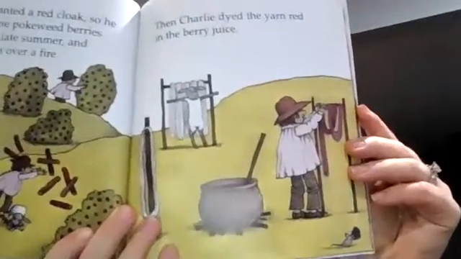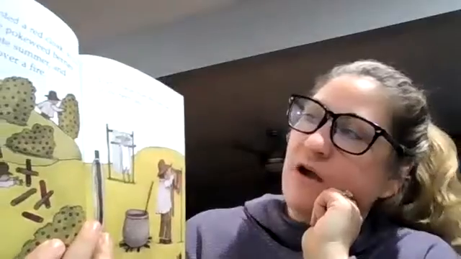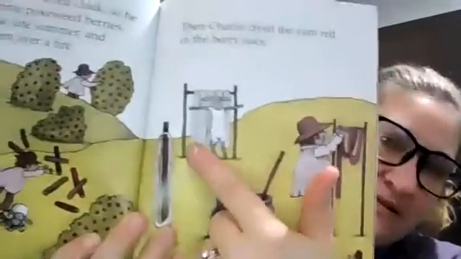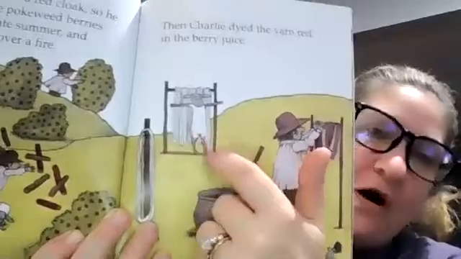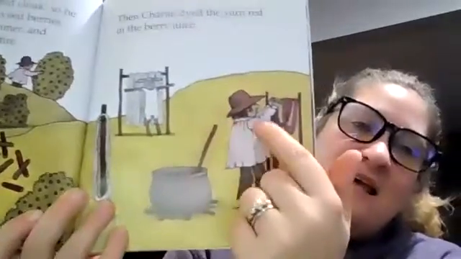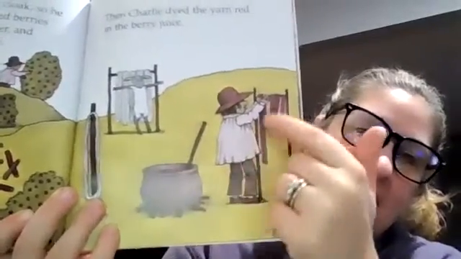Then Charlie dyed the yarn red in the berry juice. And dyed means to change the color. So he dyed the yarn red in the berry juice, and there it is. There it was white. He's like, no, don't do it. My beautiful hair shouldn't be red. And he dyed it. And now it's red.